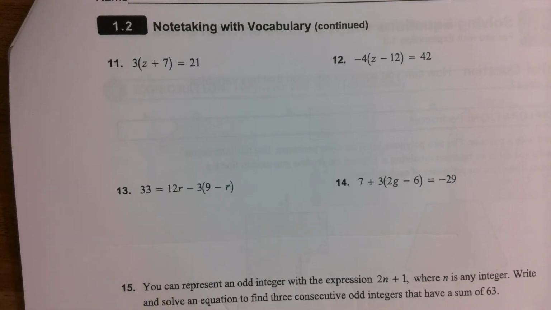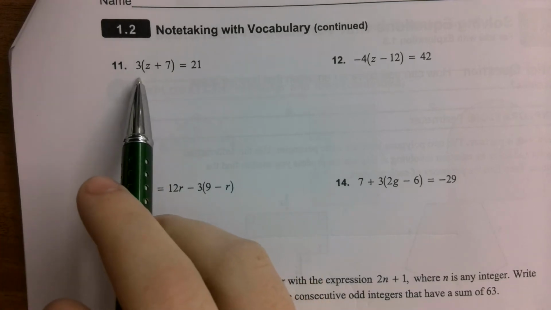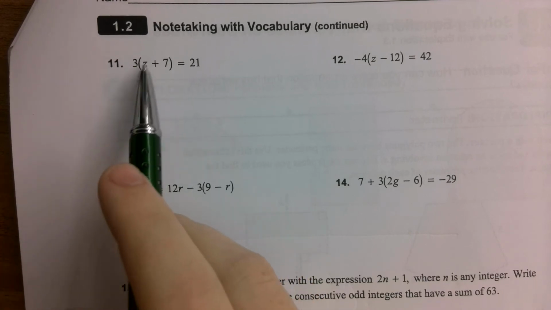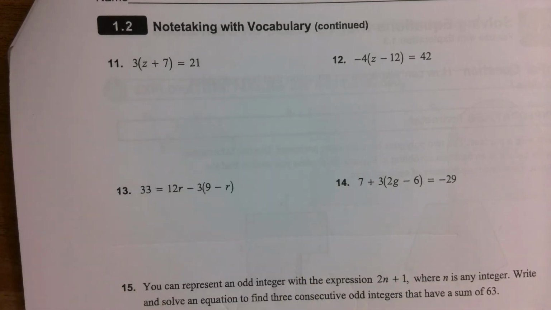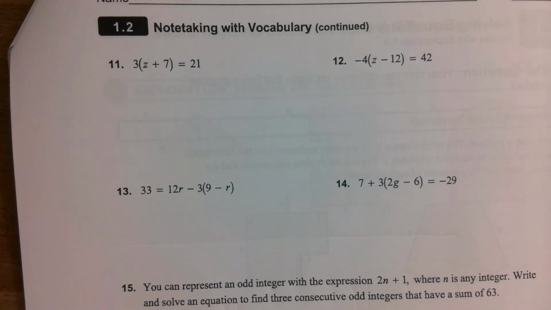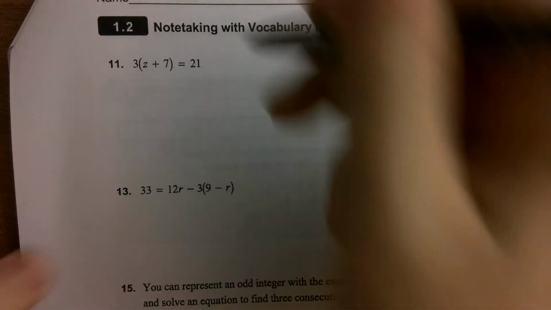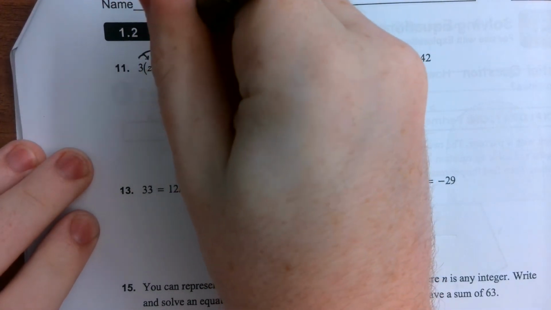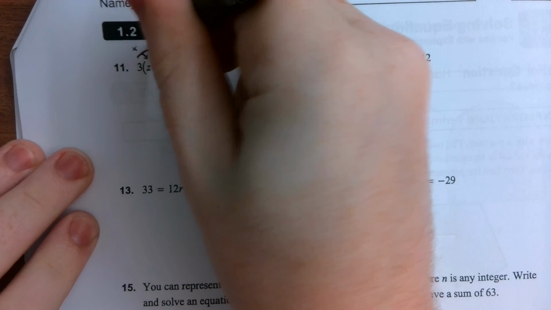Do we have any multiplication or division? Well, it's a little bit deceptive, but yes, we do. It's this 3. Because the 3 is outside of the parentheses, this is really 3 times whatever z plus 7 is, equals 21. Now, the reason why I picked this is because there are 2 different ways of solving this problem. Some of you may recognize a rule we can use called distribution, wherein we multiply 3 to everything in the parentheses.